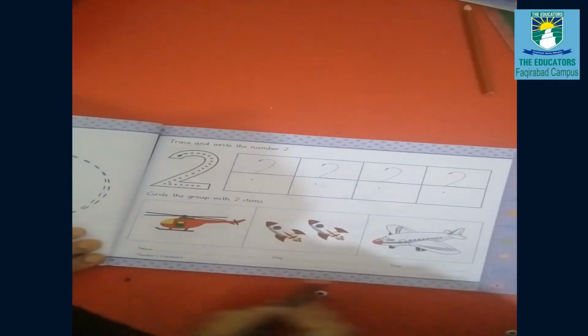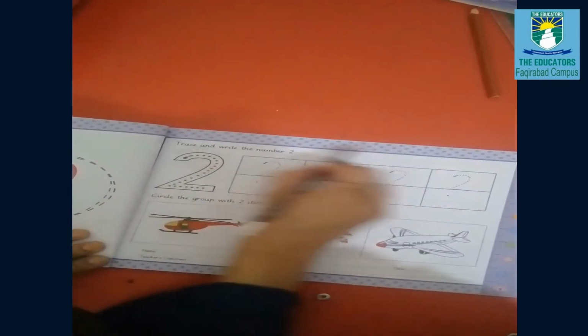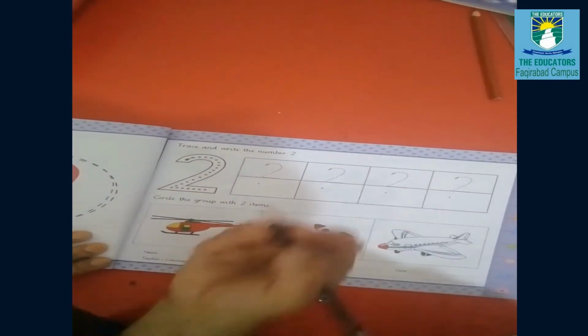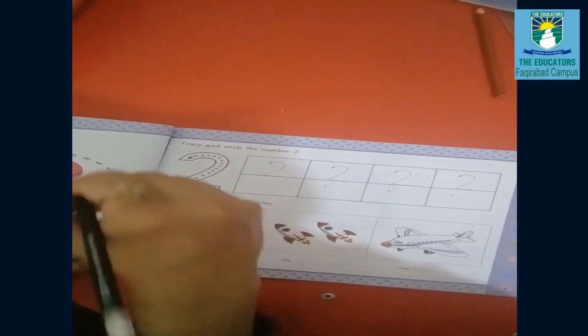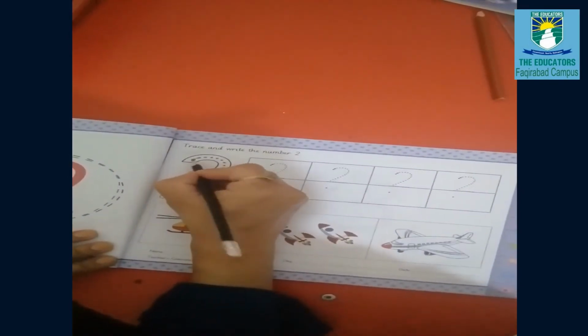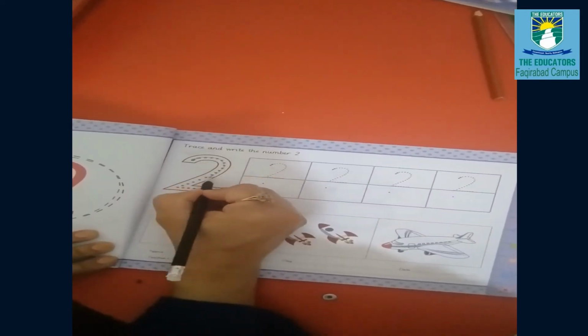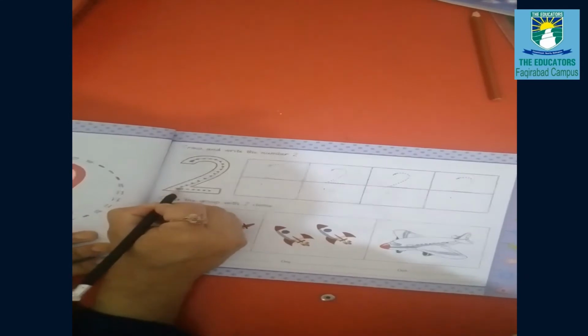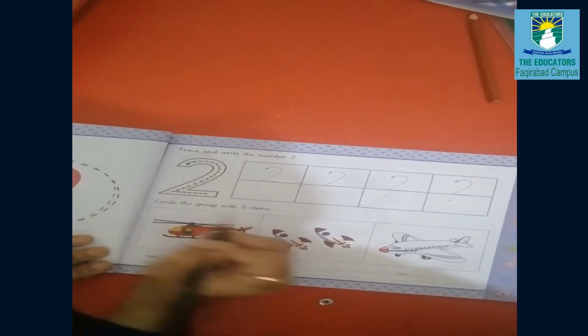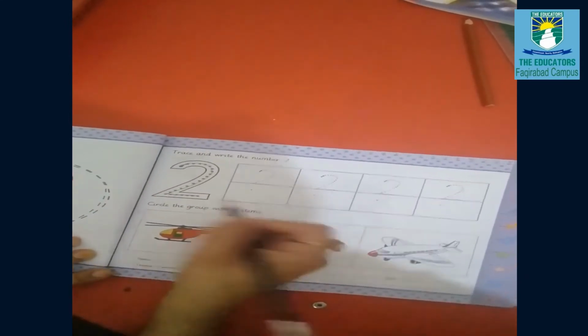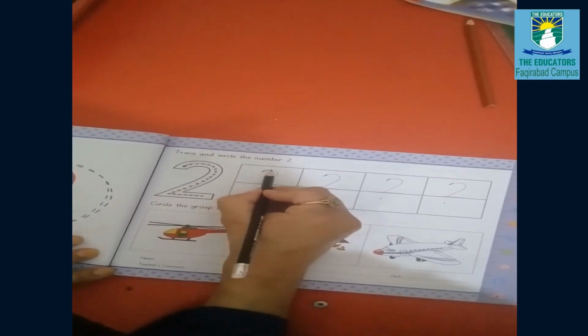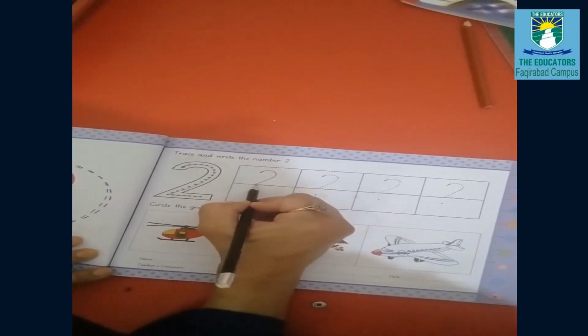This is a tracing page. This is a writing page, as you can see on your book page. Okay, so hold your pencil and start with me. Start from this point. This arrow shows the direction of how you can write the number 2. Good. Follow the dots. Very good. You are doing very well. Excellent. Okay, now start on this block. Number 2.